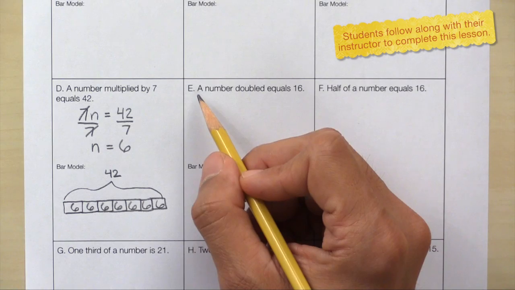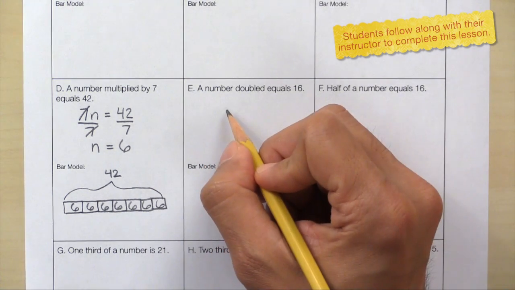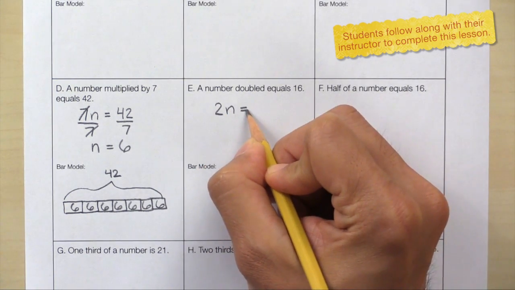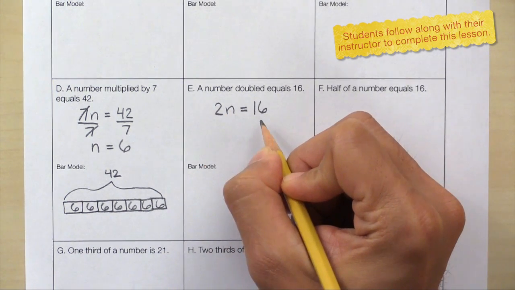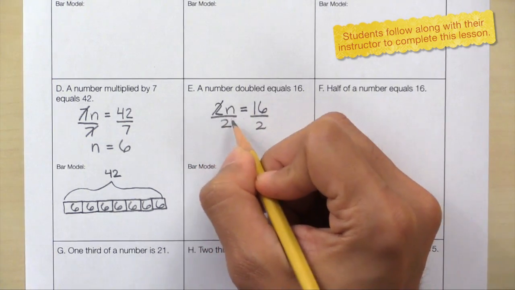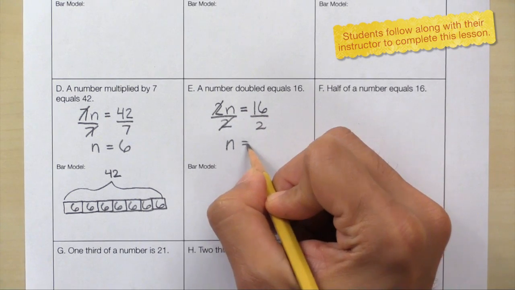Here's box E. A number doubled equals 16. So here's a number, and if it's doubled, it'll equal 16. Let's solve. N equals 8.